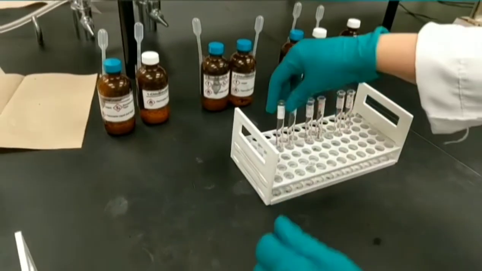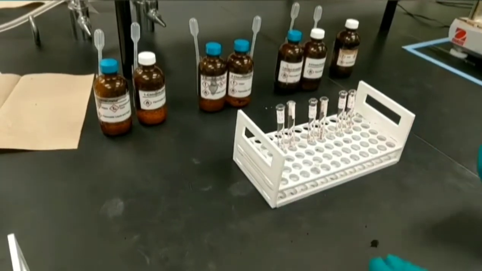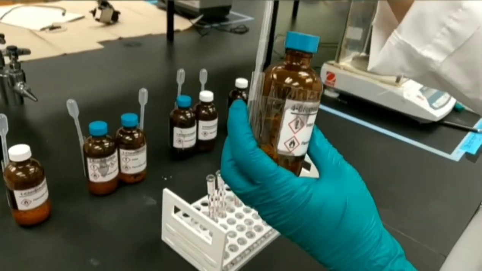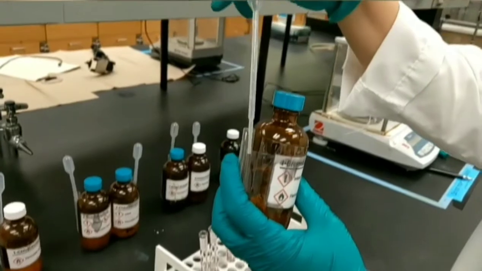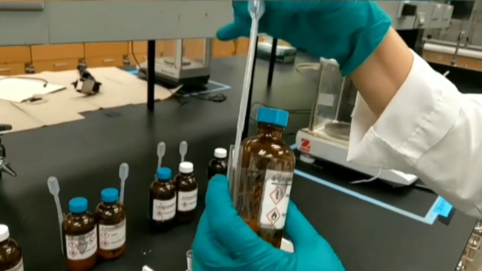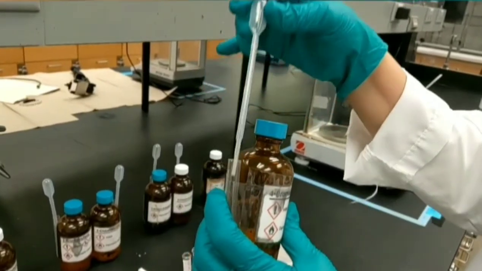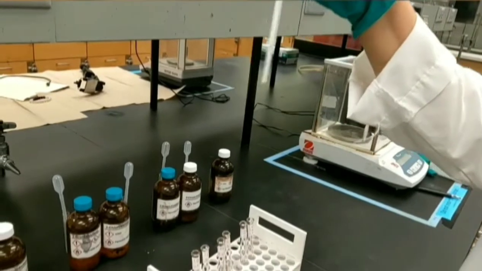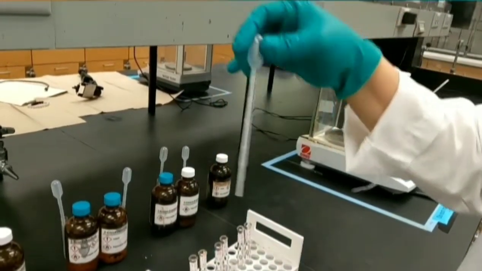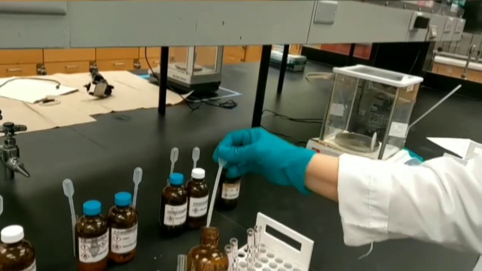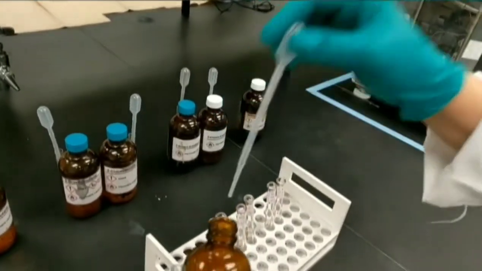In this step, I'm going to add 0.1 ml of each alkyl halide to its related test tube. This is a 1 ml graduated plastic pipette that I'm using to take and transfer the alkyl halides to the test tubes. This is 1-bromobutane. Up to here is 0.1 ml. I'm adding to the first test tube.